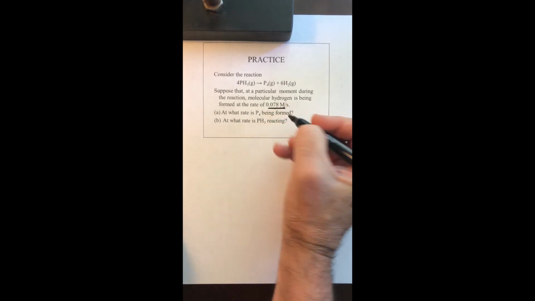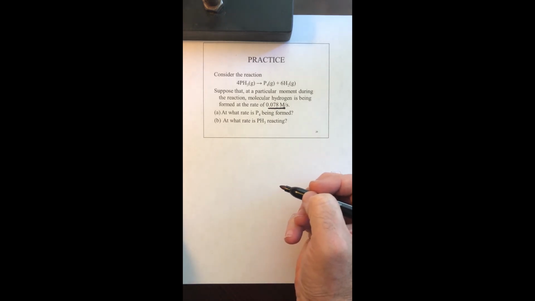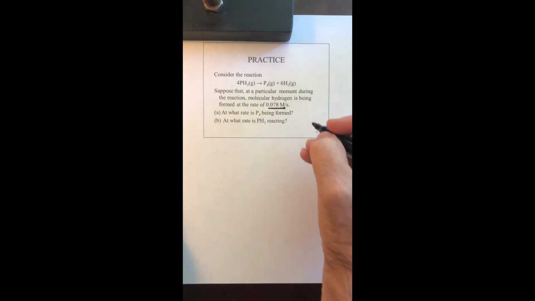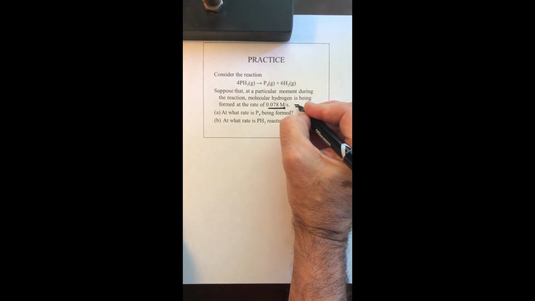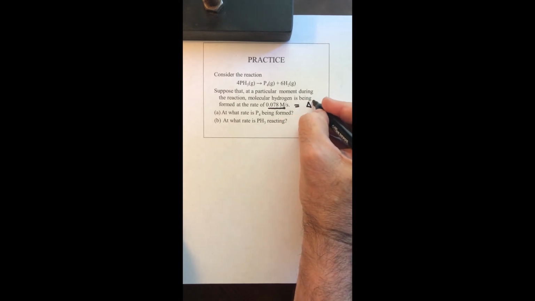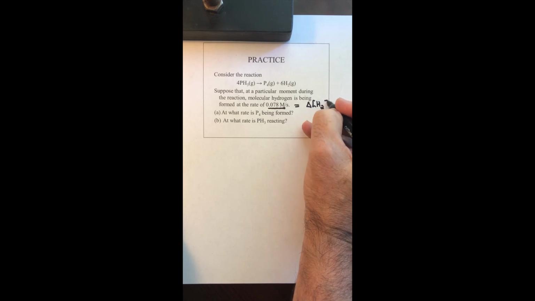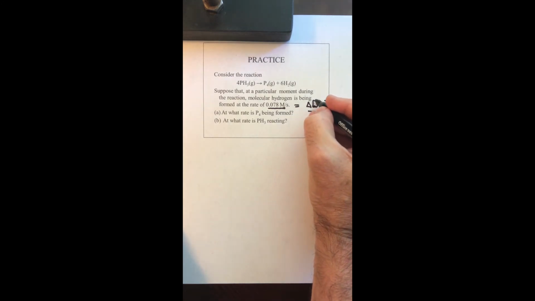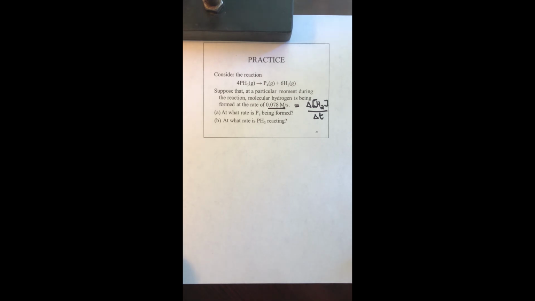What is this data they're giving you here? What is that number? It says hydrogen is being formed at the rate of 0.078 molar units per second. In other words, this is essentially delta H2 over delta T. Okay, so it's important we always read what they give us and interpret it in terms of what we're looking for.